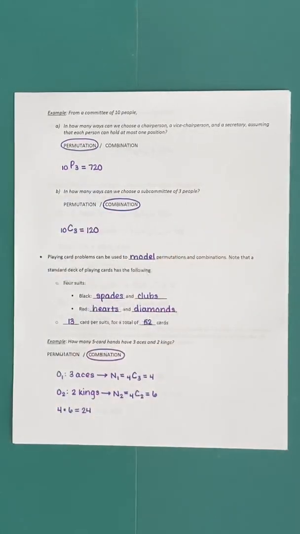Now let's tweak the situation slightly, change the situation just a little bit and see what the difference is. So here's the next question. In how many ways can we choose a subcommittee of 3 people? How is this different from the question above? Well, in the question above, we had specific roles to assign. Someone is in charge, someone is the vice person in charge, and then there's a secretary. So there were specific roles. In other words, there was an implied ordering.